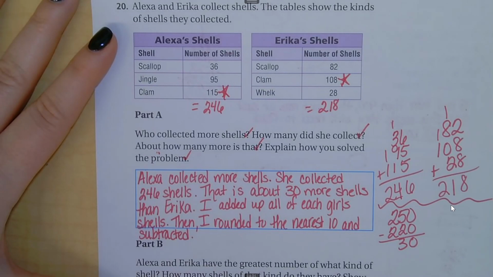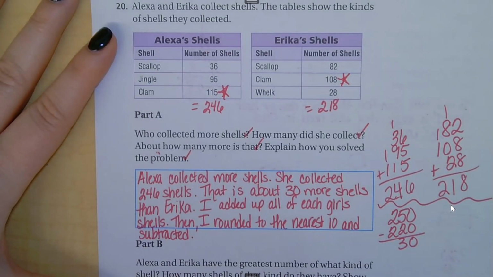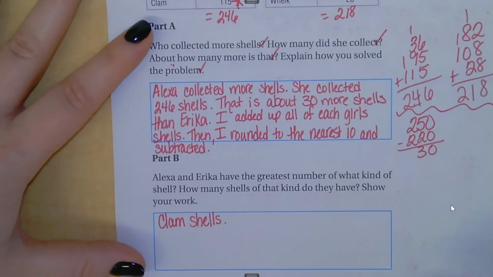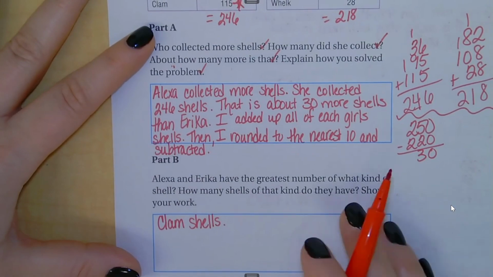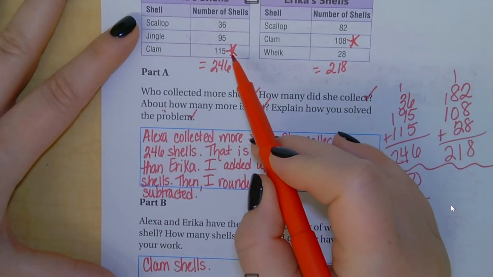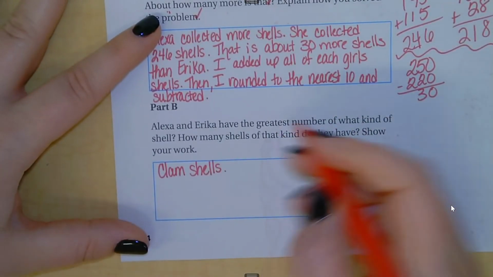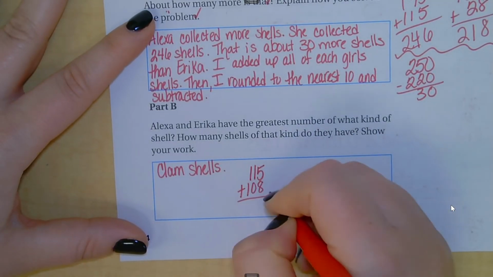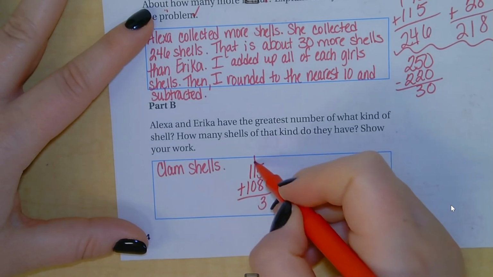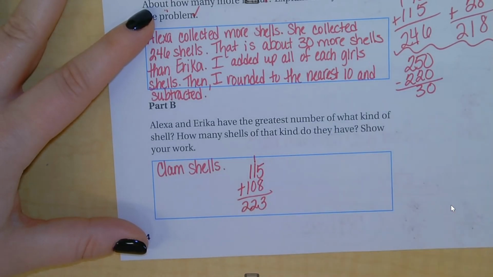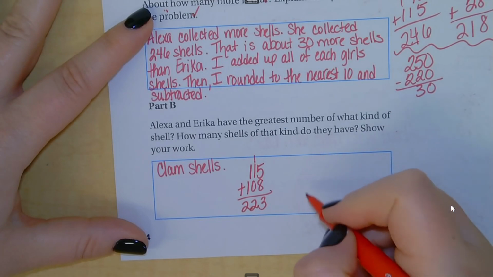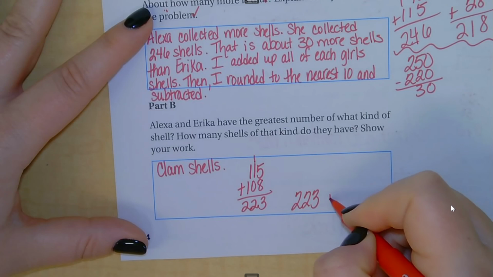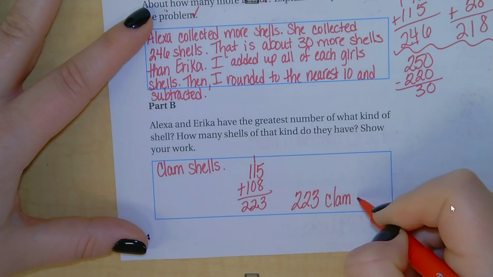How many shells of that kind do they have? It doesn't say about how many. It says how many. Sorry, you can't see my answer. So I'm going to add up the exact numbers, and it says show my work, so I'm going to do it in the box. So I have 115 and 108. Okay, 5 plus 8, 13, 2, 2. Okay. So the answer is 223 clam shells.